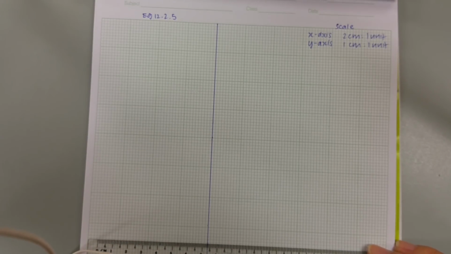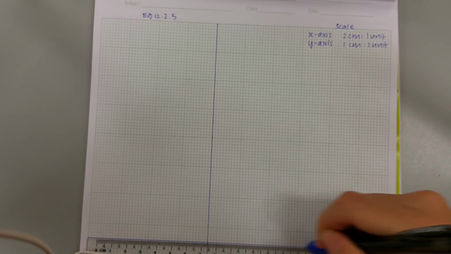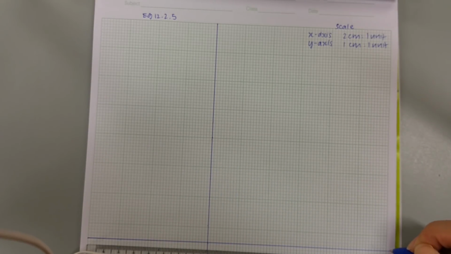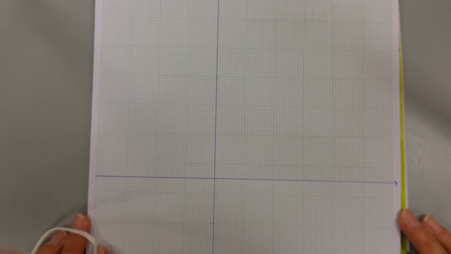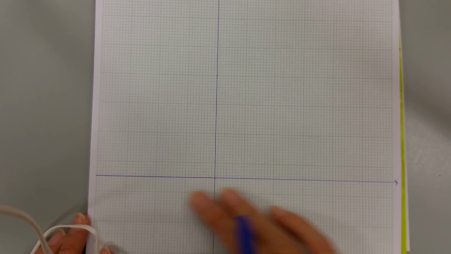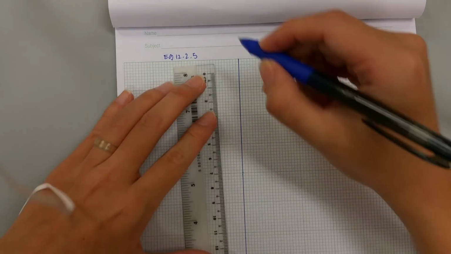I tend to like to use the transparent side of the ruler so that I can see where my line is. And here is the part where you have to be very precise and very careful of where you draw it. Oh, I forgot to tell you, when you're drawing the x-axis and y-axis, you are only allowed to use pencil and not pen. The reason why I'm using pen here is because I'm a bit worried that you can't see my lines very clearly.